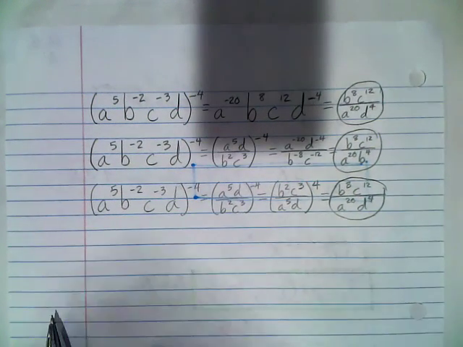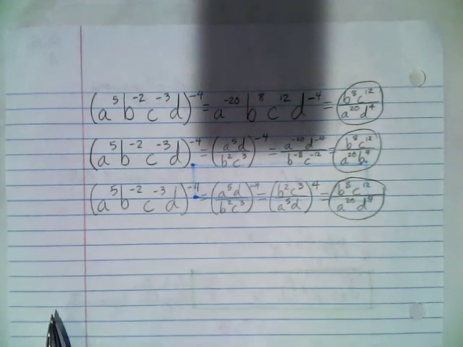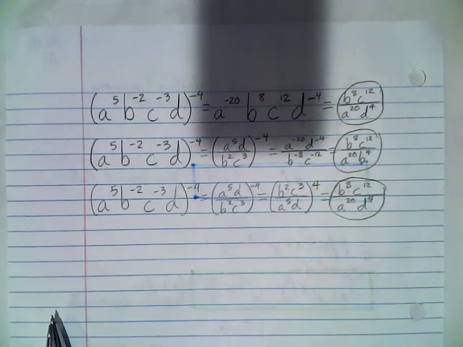So ladies and gentlemen, problems like this can be solved in many different ways. Just make sure that you are careful about moving things if they have a negative exponent and not moving them if they have a positive exponent. And that, ladies and gentlemen, is our lesson.